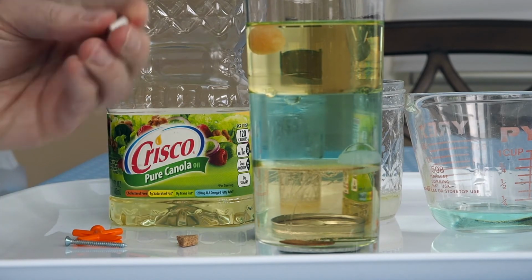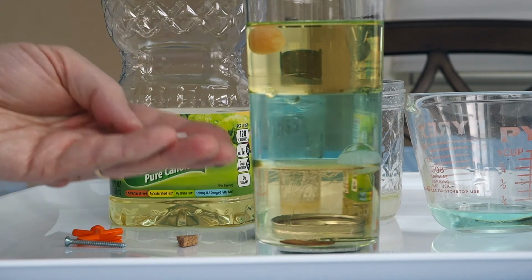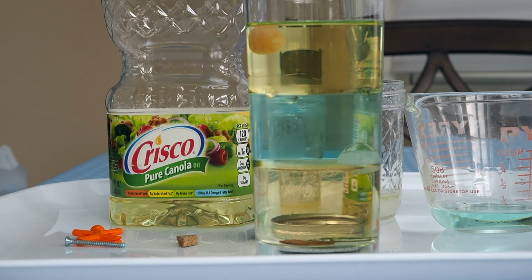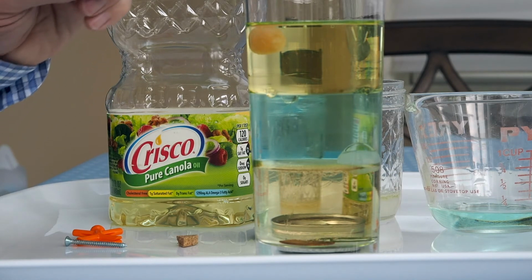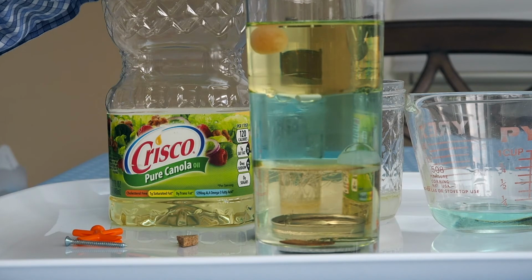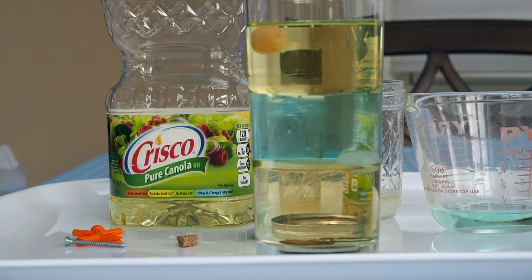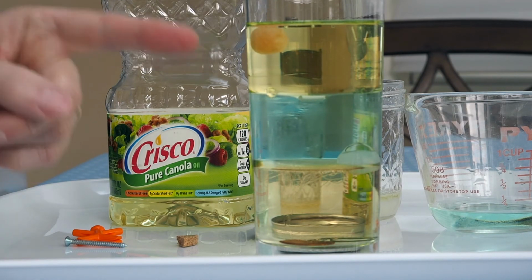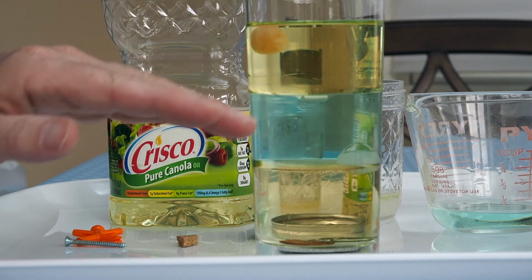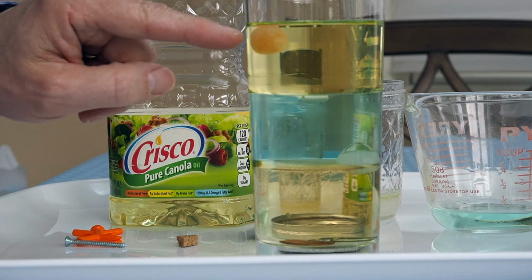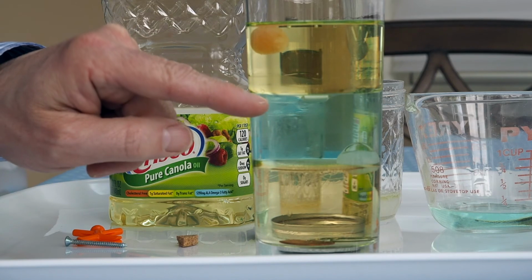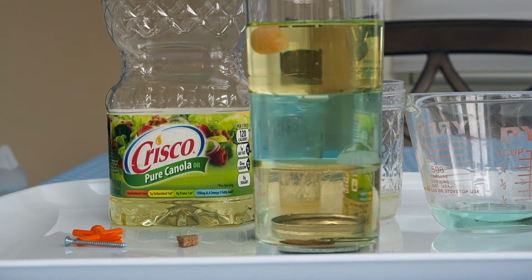Now I have something like an eraser. So where is it going to go? That's kind of interesting. I don't know. I really don't know. It's as light as the oil. It doesn't even go into the water. Although it looks like it's pretty close. It looks like it's a little more dense than the wax ball, but a little less dense than water.